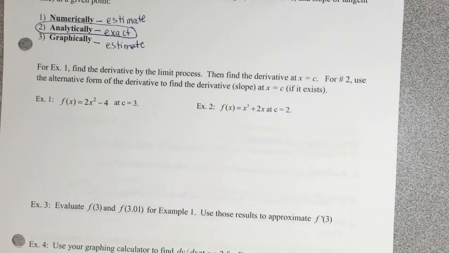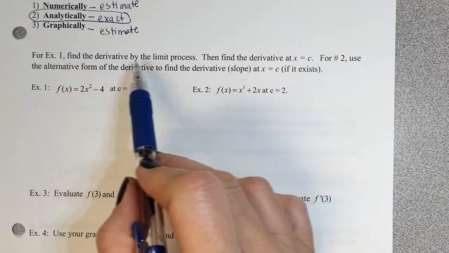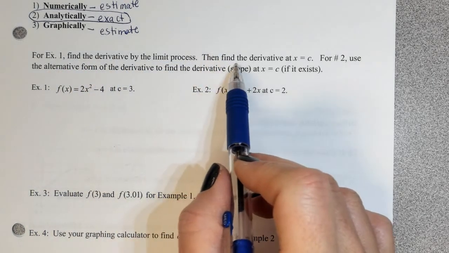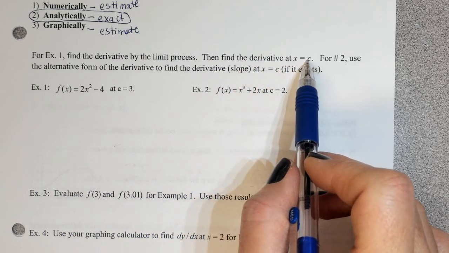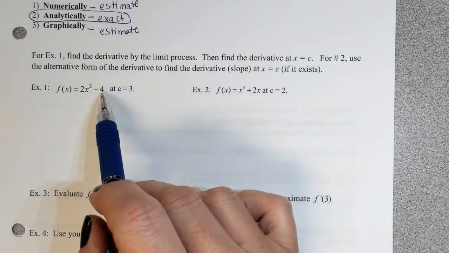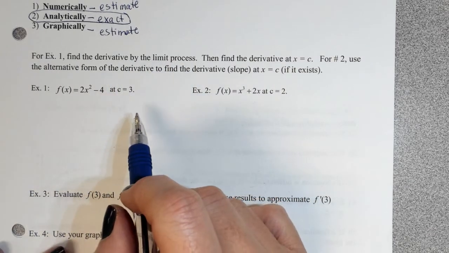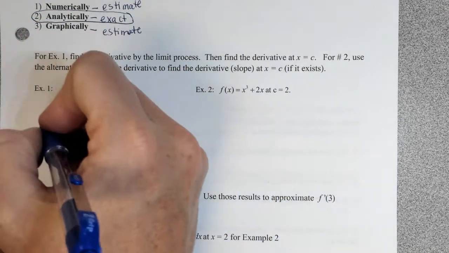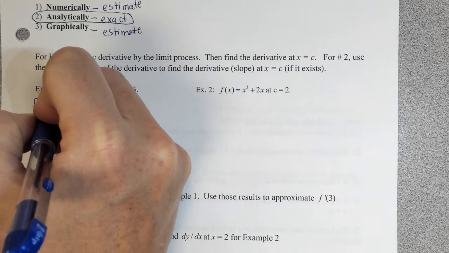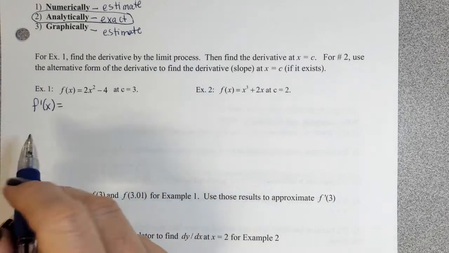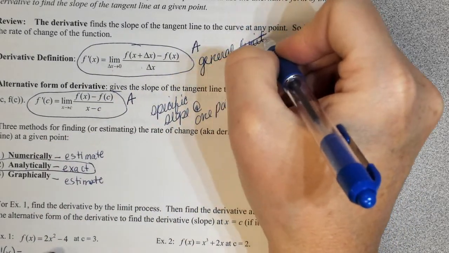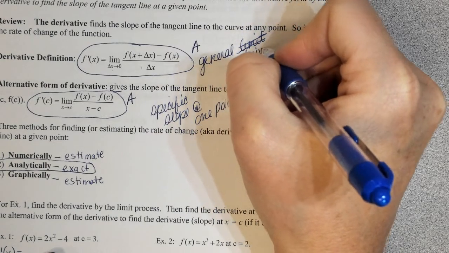All right, so just reviewing. It says to find the derivative by the limit process, for example 1, then find the derivative at x equals c. So when they give these directions to use that limit process, they want us to look at that delta x method. So we're going to go ahead and do that. To do it, we're finding the general derivative first. Actually, let me come up here. This really should be called the general derivative, not the general limit. General derivative.